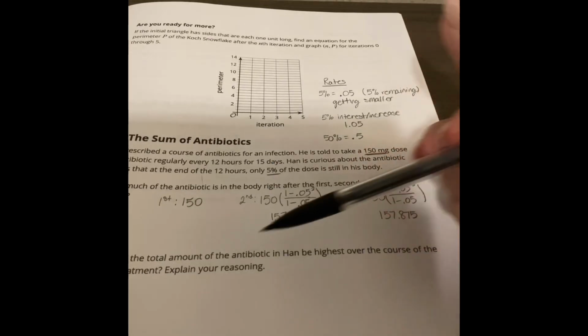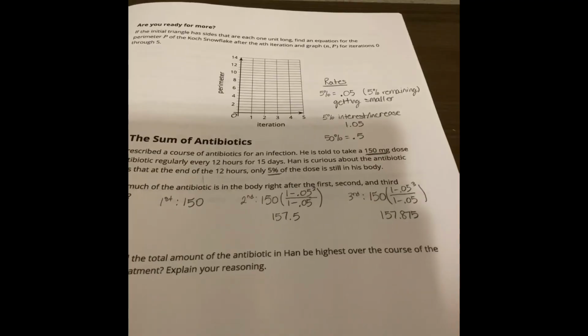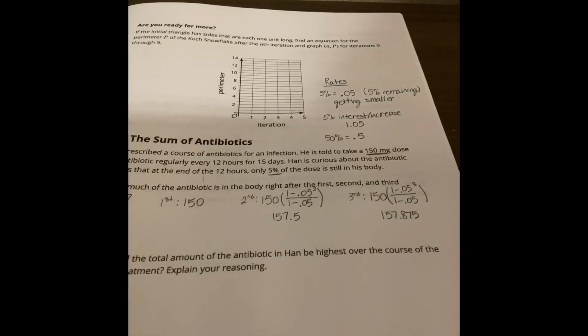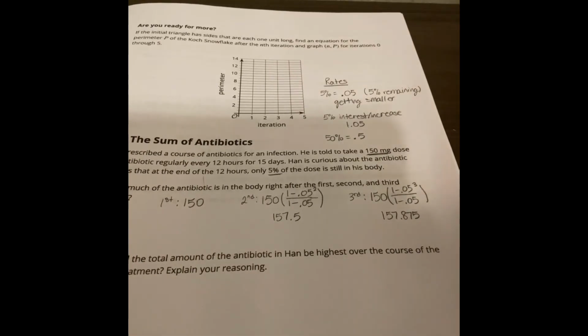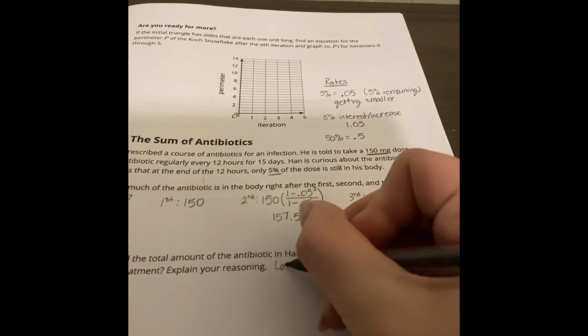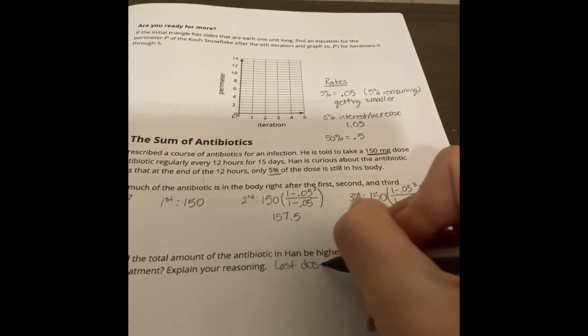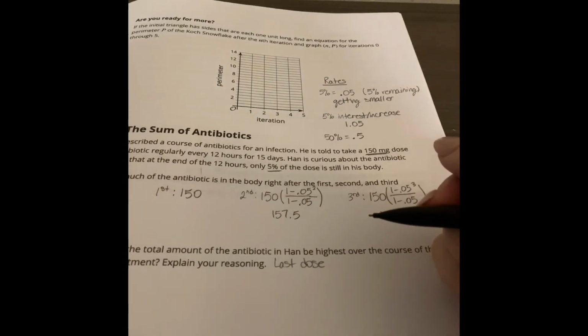When will the total amount of the antibiotic be highest over the course of the 15-day treatment? What do you think? I'm gonna say probably the last day and the last dose, because you're gonna have teeny bits from prior ones that are still kind of there.